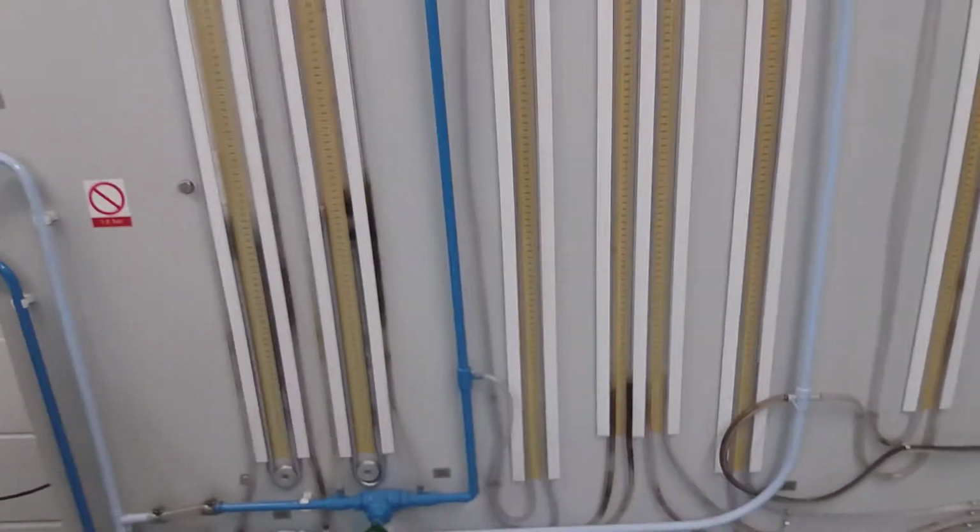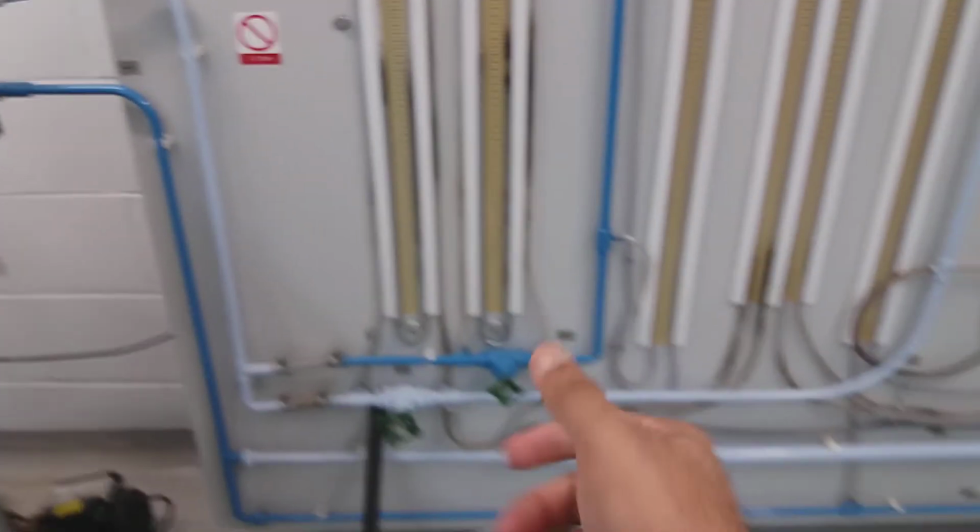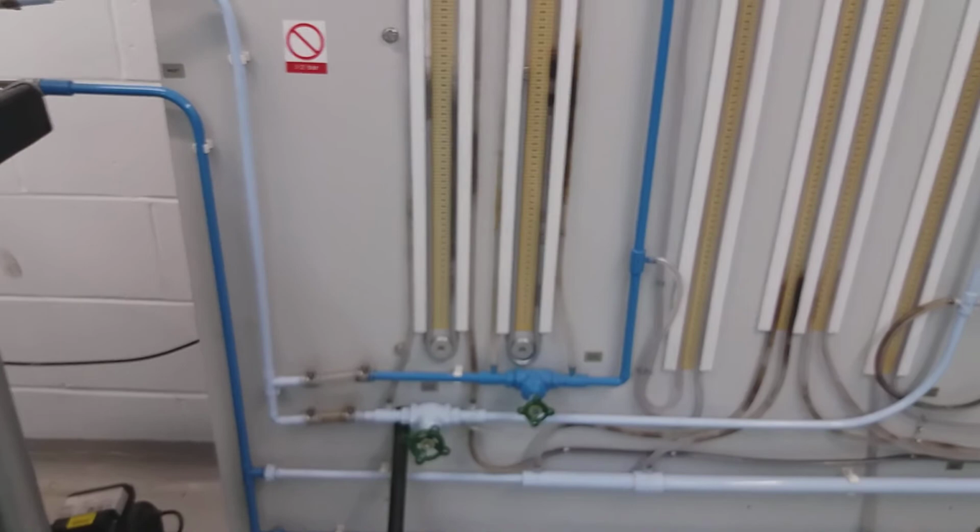Okay, that's for the straight pipe. Again, the last one is the 90-degree miter bend, for which you have a reading of 800 and something and 410. Okay?